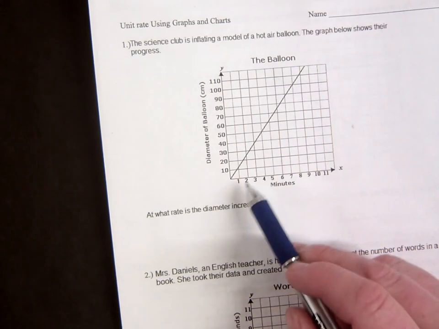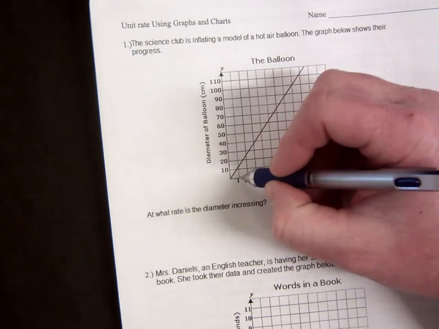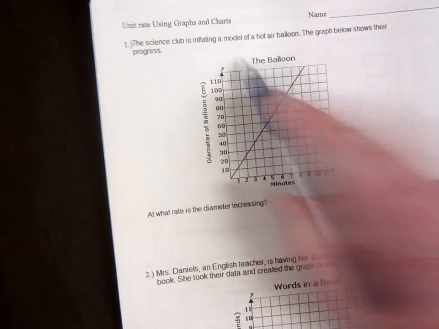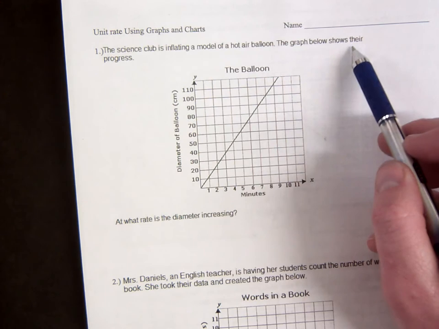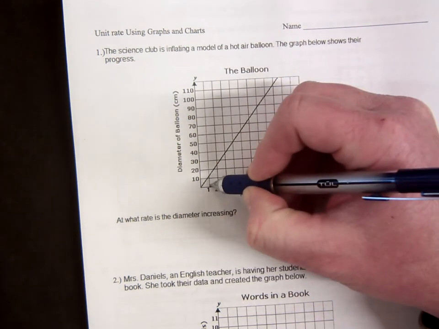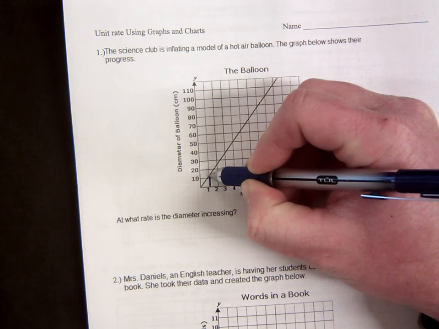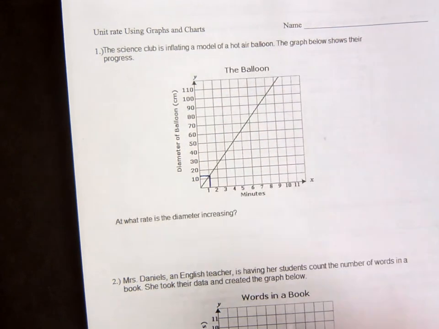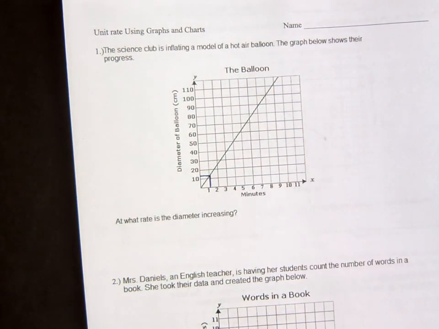You can see here we've got a science club inflating a model of a hot air balloon. The graph here shows the progress. So if I were to use the first method and go up from the 1 and then over, it's not perfectly clear what the answer will be. It looks like it's maybe around 12, 13 centimeter diameter after 1 minute. So that'd be about 13 centimeters per minute. But we need to be more precise than that.